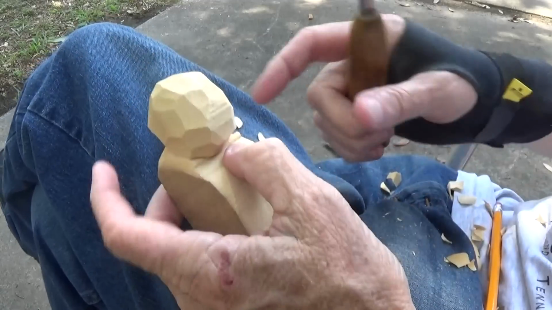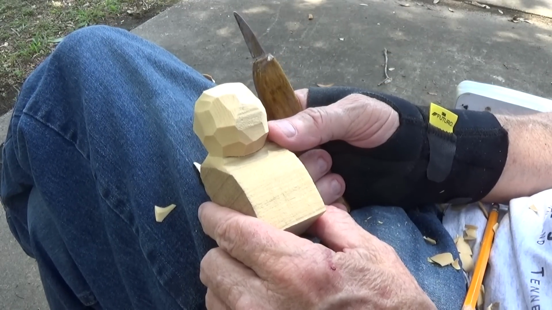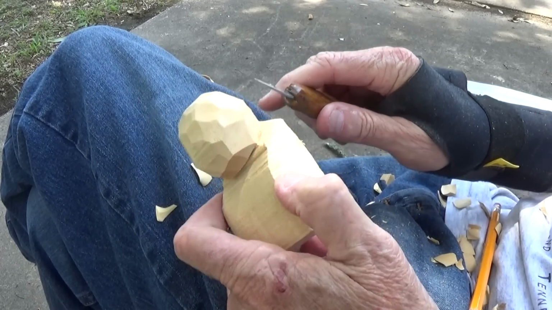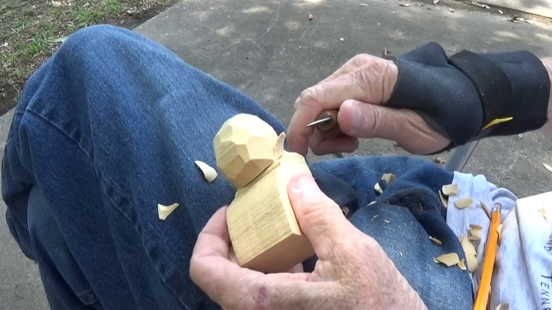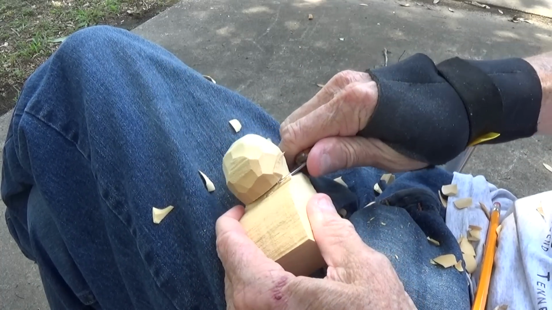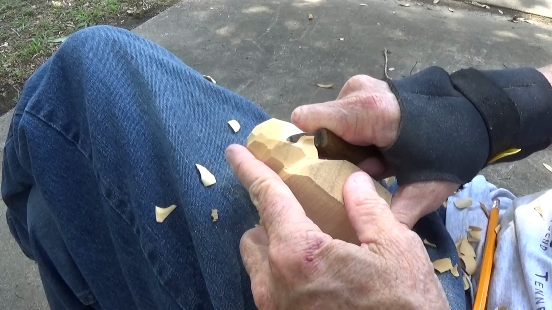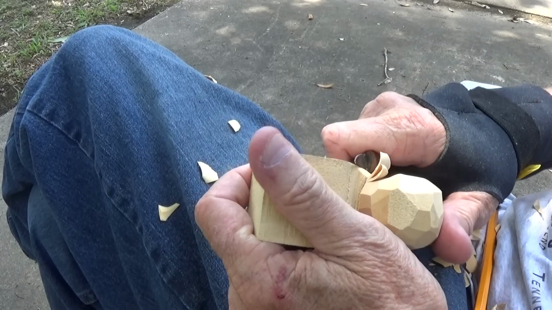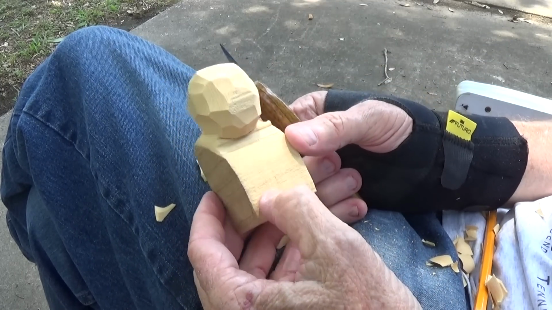Now, once you get the roundness that you want, then you want to establish, if you look from the side here, I'll take a little bit more off right there. Now, I'm not going to put a hat on him or nothing like that. We're just going to do the face, because that's what he's asking for.